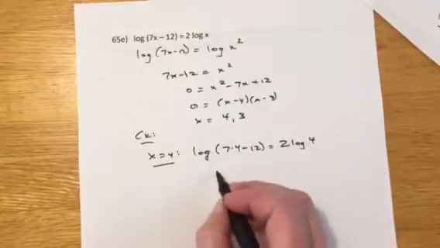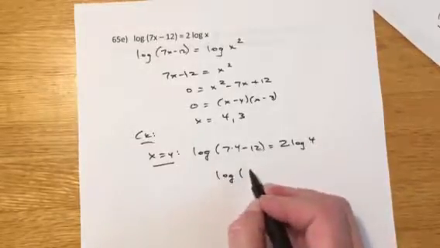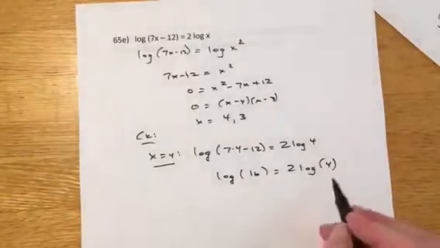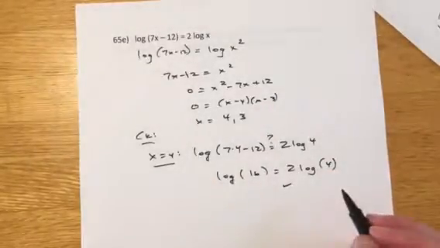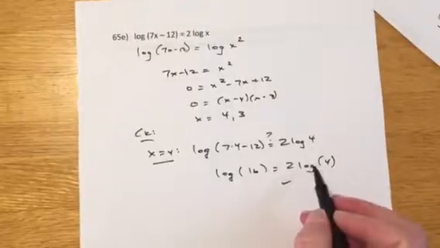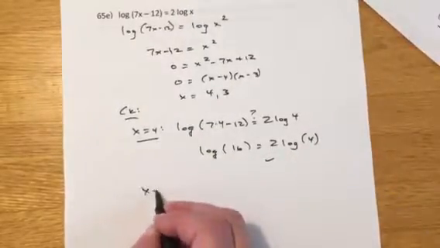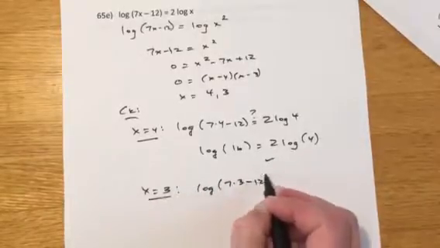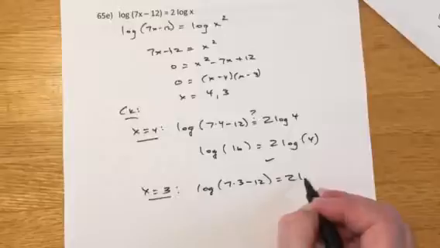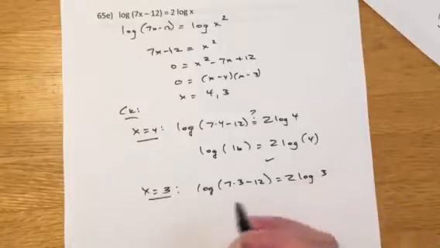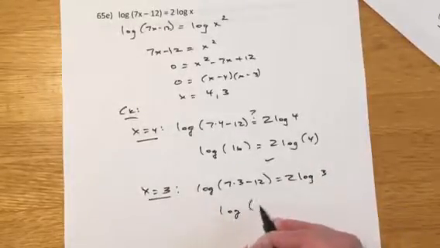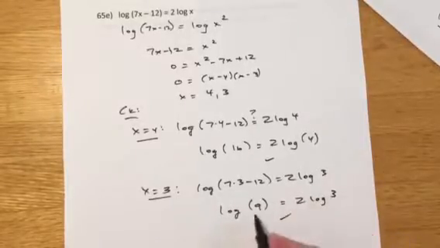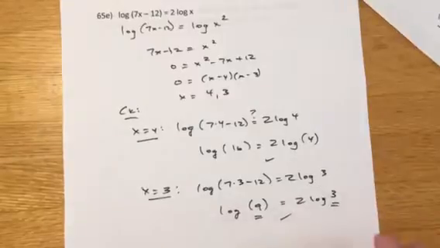of 4. But again, this looks like it'll be fine. That's 28 minus 12, which is 16. Here you're also taking the log of a positive number. So again, you can keep checking, but it will work. You just want to make sure you're not trying to take the log of a negative number. And then if you plug in 3, you get log of 7 times 3 minus 12 equals 2 log of 3. Remember, you're plugging into the original. So again, this is 21 minus 12, so that's log of 9 equals 2 log of 3, which is good. Again, logs of positive numbers.